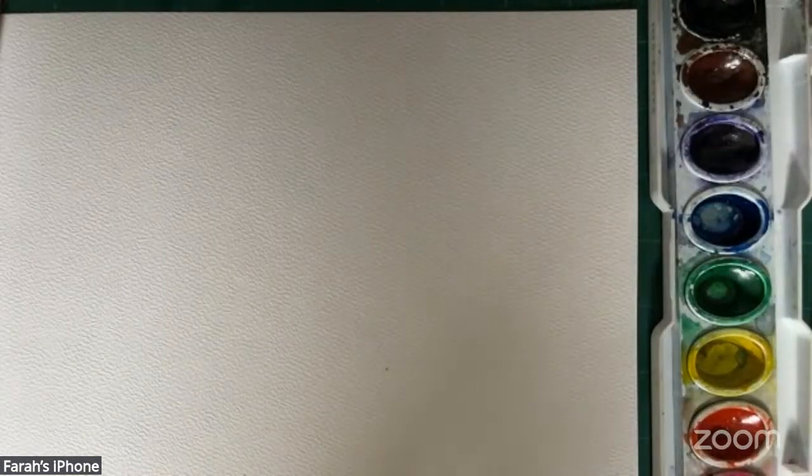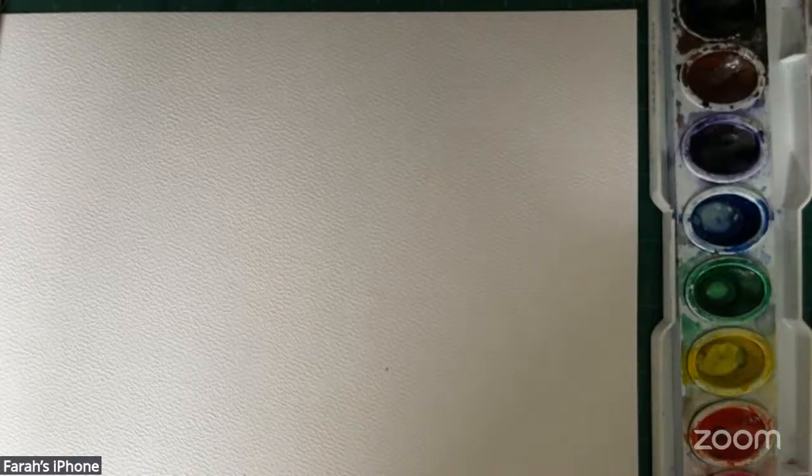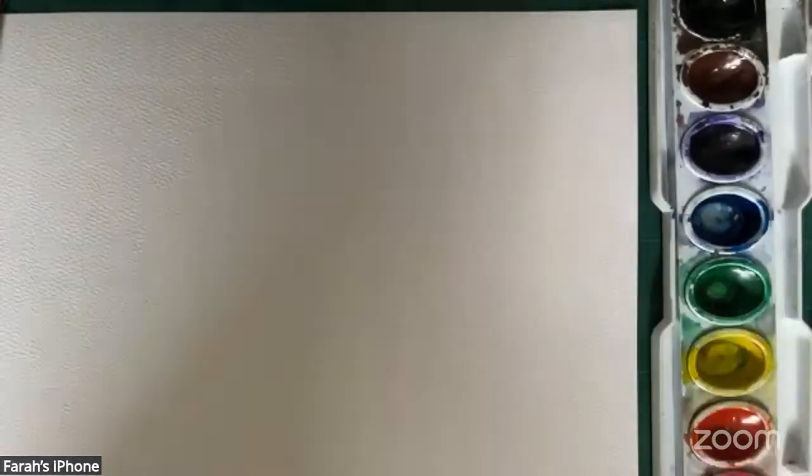Today we're doing a landscape, and let me just grab the picture. Just 1 second.